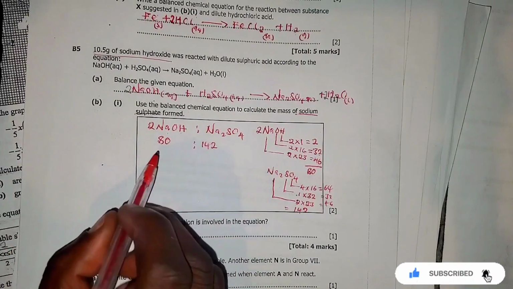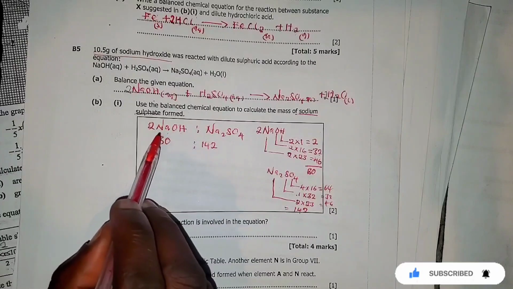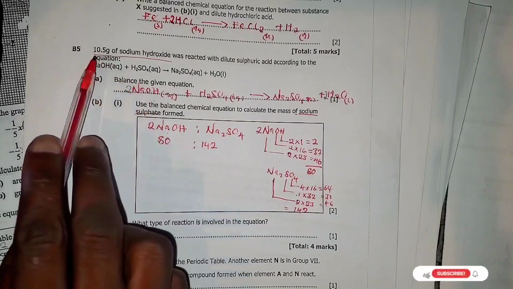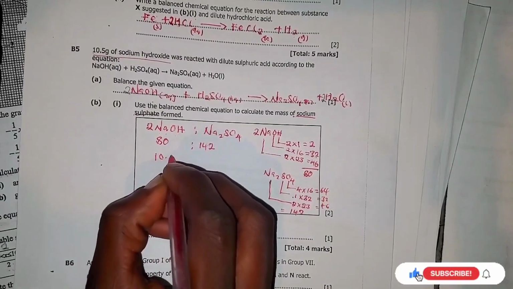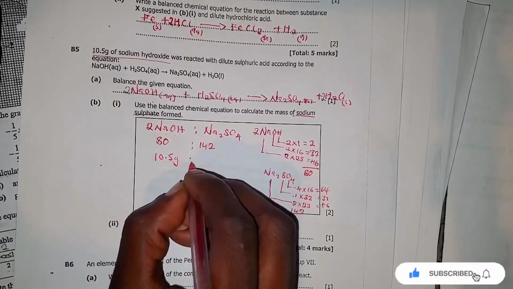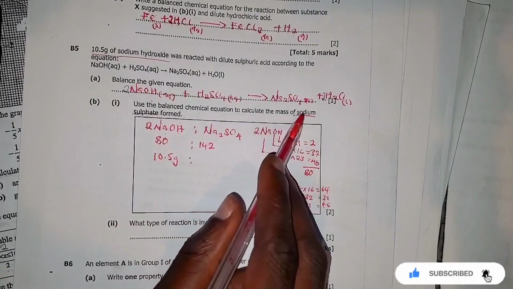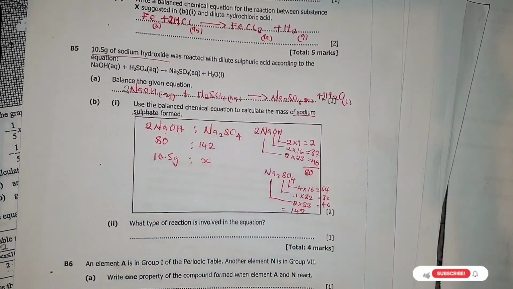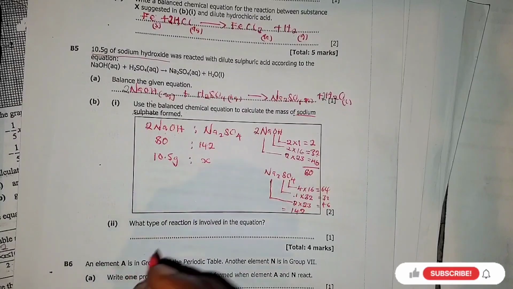Here, you ask yourself, what mass of sodium hydroxide are we given here? They are given 10.5 grams. Okay, then what mass of sodium sulfate? We don't know; it is the one we are calculating. Then we cross multiply.